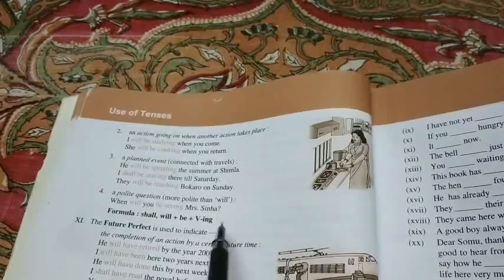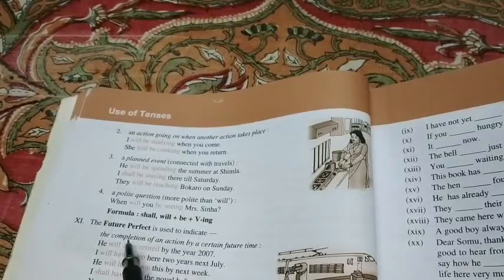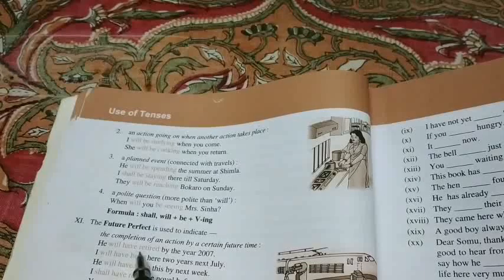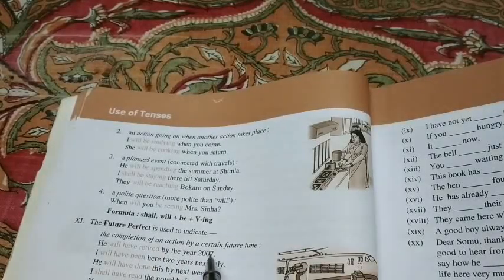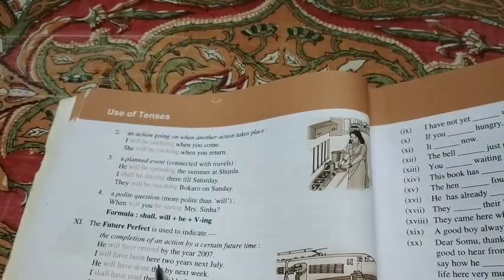Future perfect is used to indicate the completion of an action by a certain future time. He will have retired by the year 2007. It is 2000 and he will have retired 7 years after. By the year 2007, he will have been here 2 years next July.